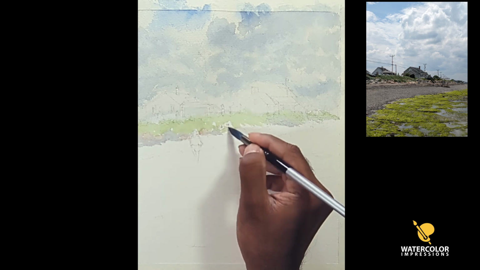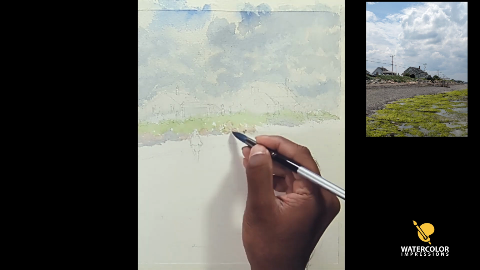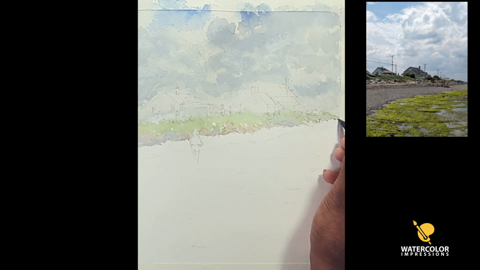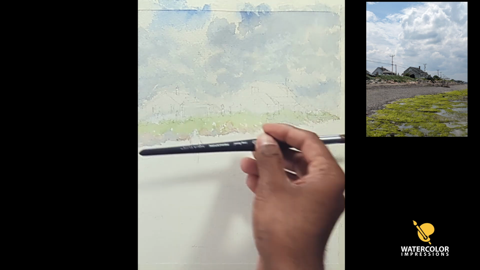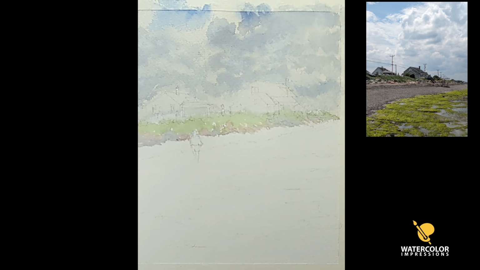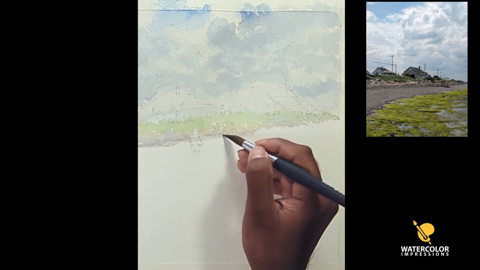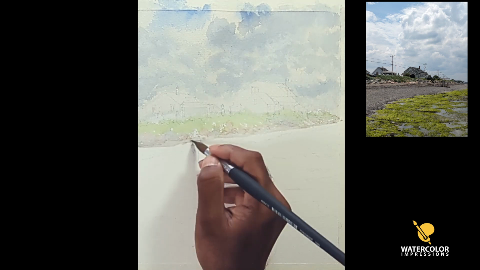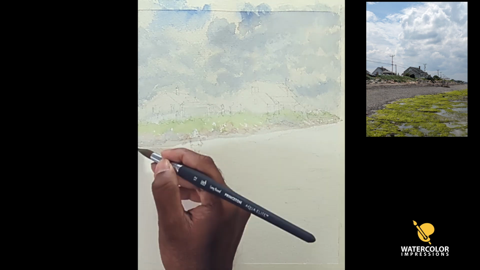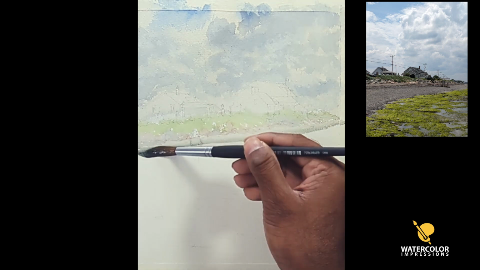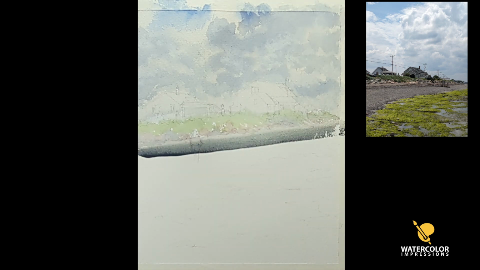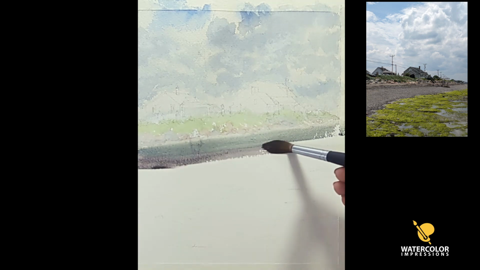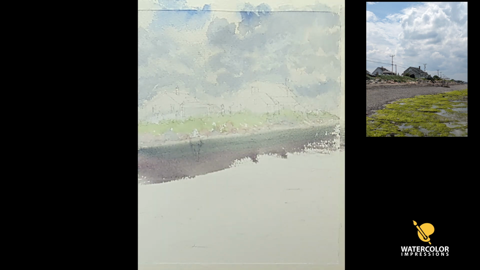For the rocks, I'm using a little bit of grayish color, because there are two types of rocks in the reference: grayish rocks and warmish rocks. For the grayish rocks, I use neutral tint with a little bit of yellow ochre in it, or cobalt blue. And for the warmer rocks, I'm using cadmium red and yellow ochre to create that warmth.